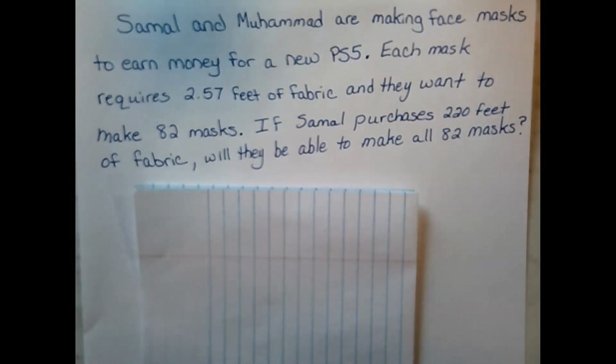Smal and Muhammad are making face masks to earn money for a new PS5. Each mask requires 2 57/100 feet of fabric, and they want to make 82 masks. If Smal purchases 220 feet of fabric, will they be able to make all 82 masks?